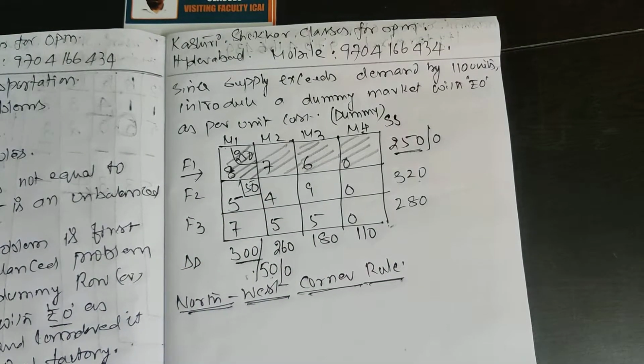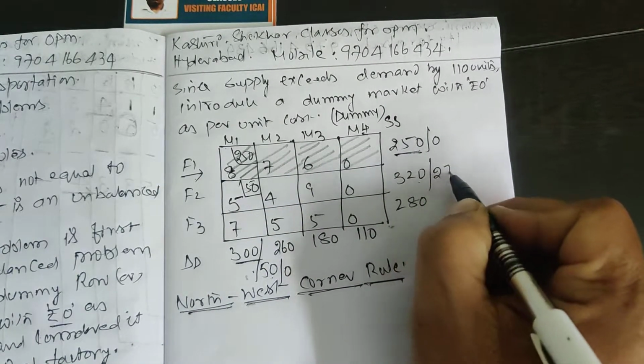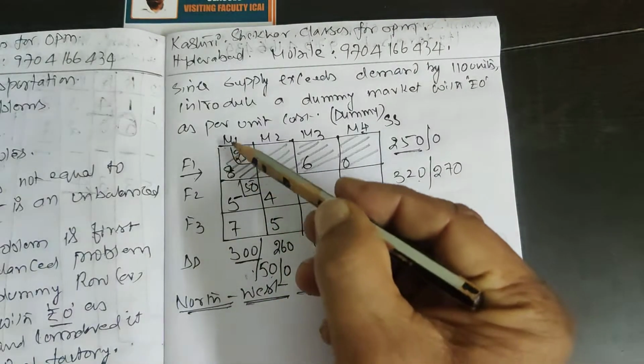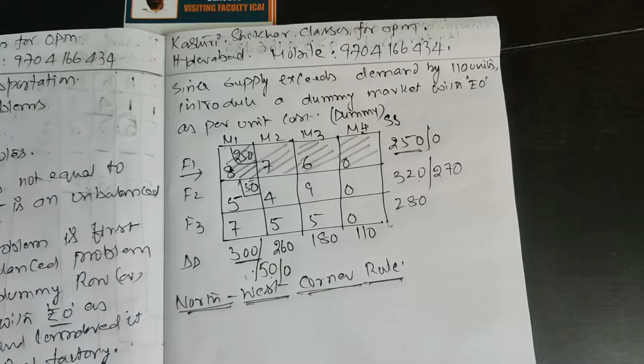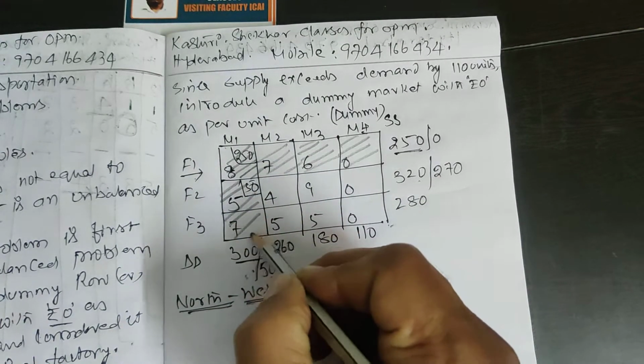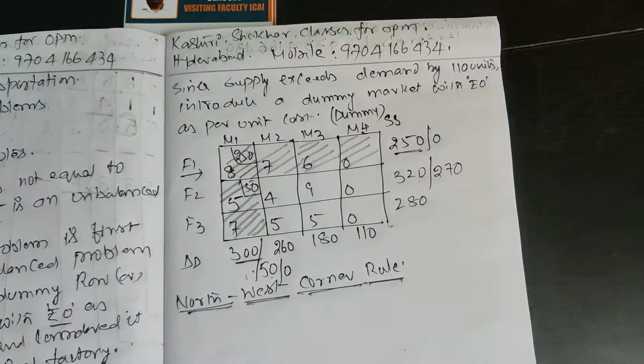Now requirement at market 1 will become 0, whereas availability reduced to 270. Now market 1 requirement is fully satisfied. Eliminate this market from the picture.